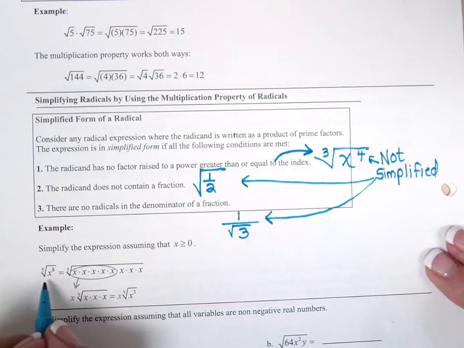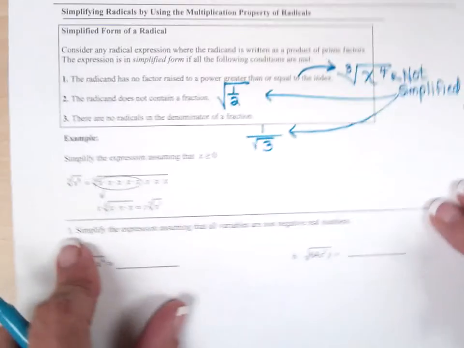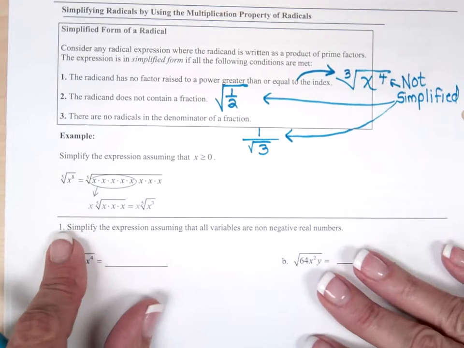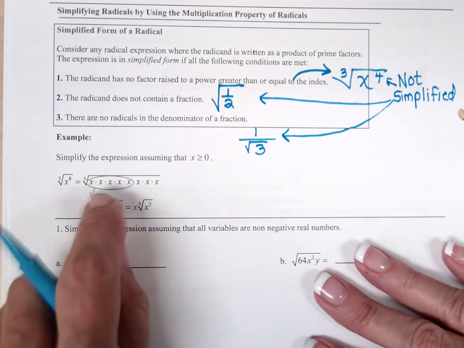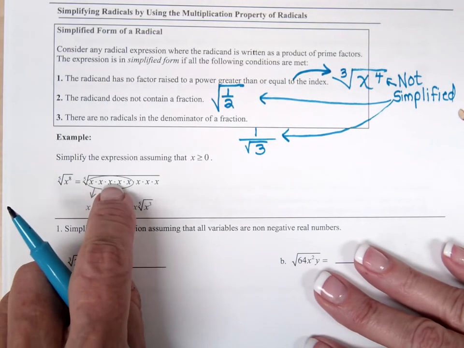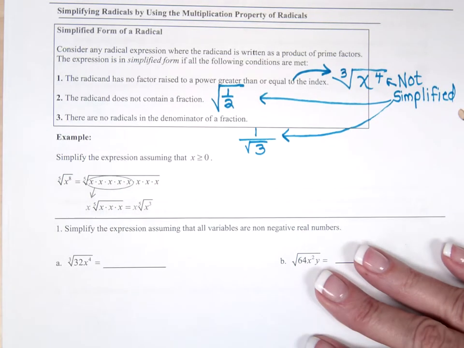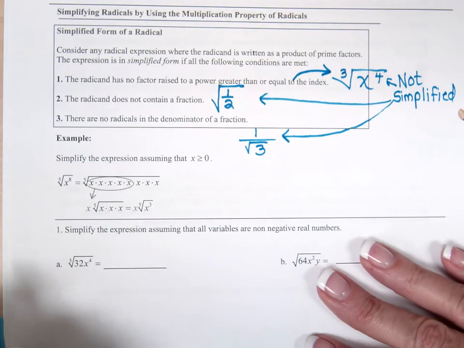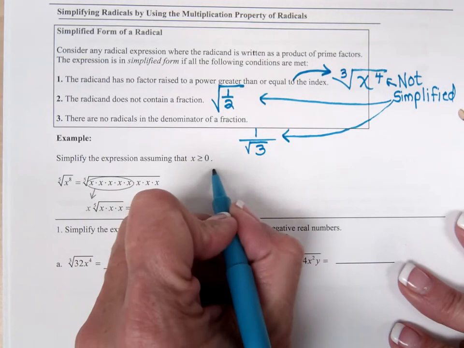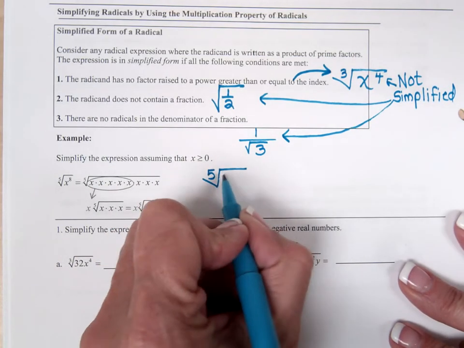So this example is a good one to look at. Do you all agree that x to the 8th is x times x times x times x times x times x times x times x? 8 x's, right? Well, think back to the very first section of this chapter.